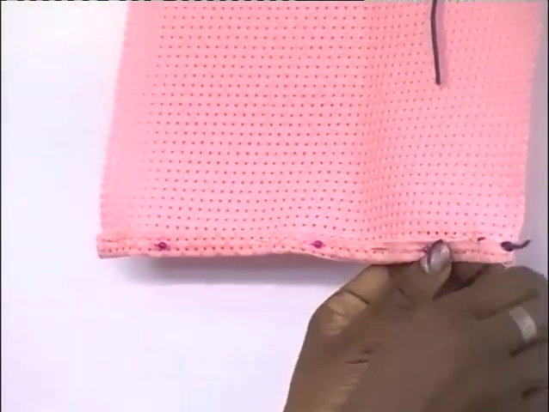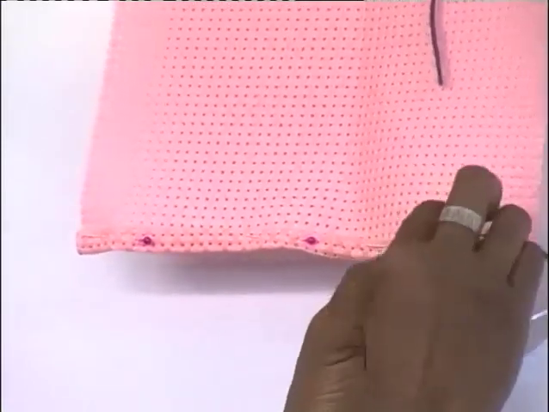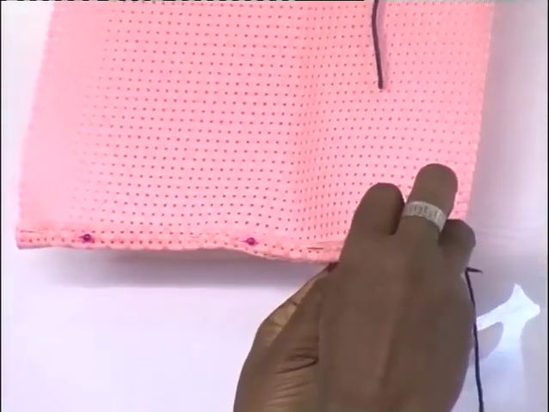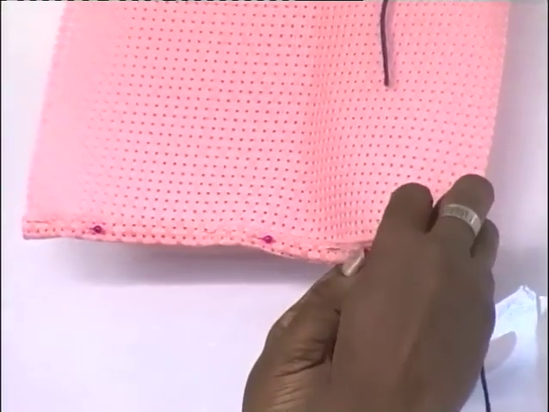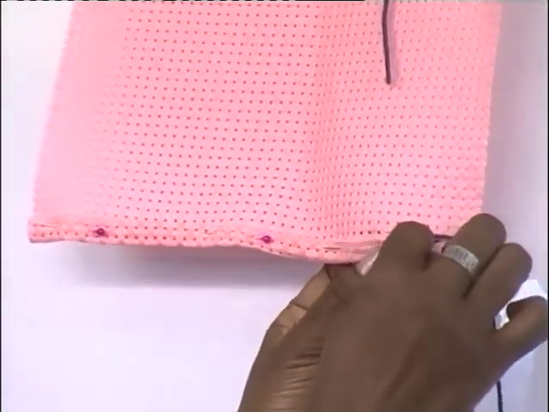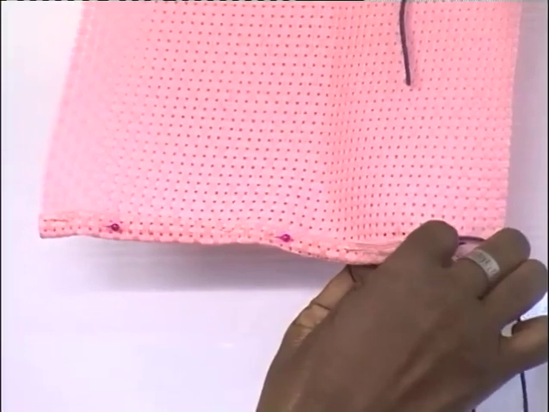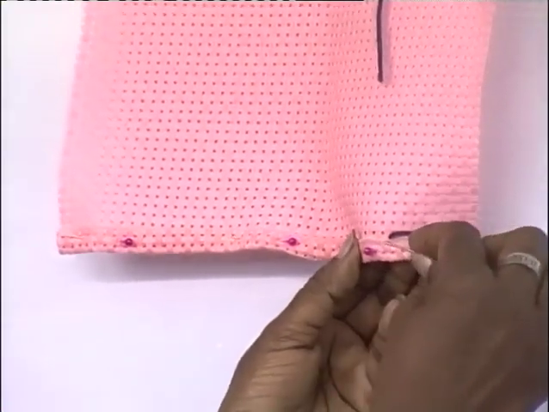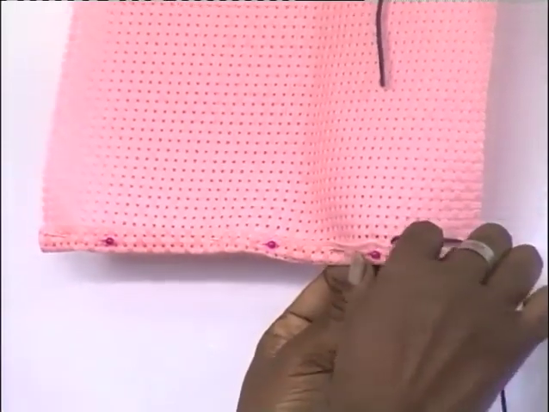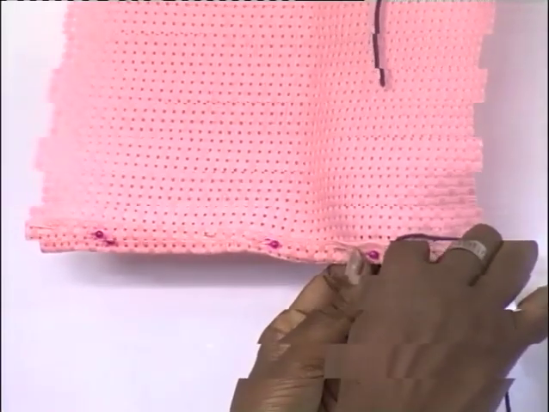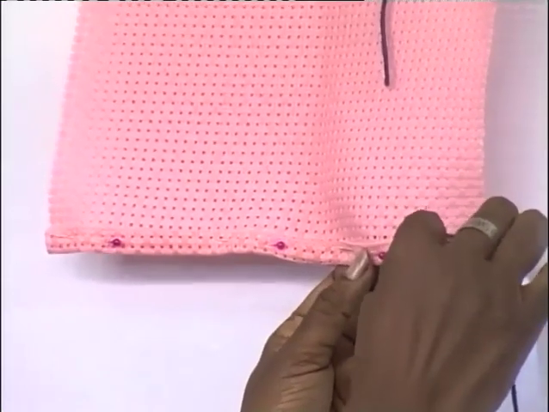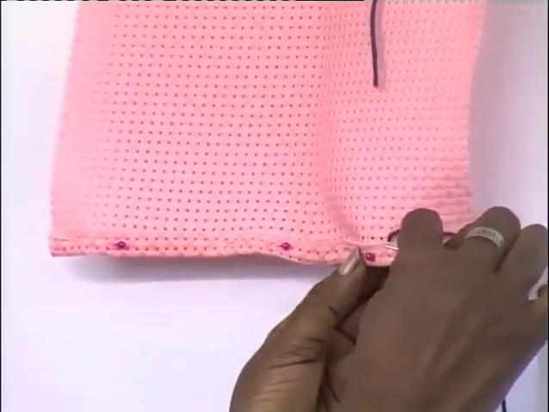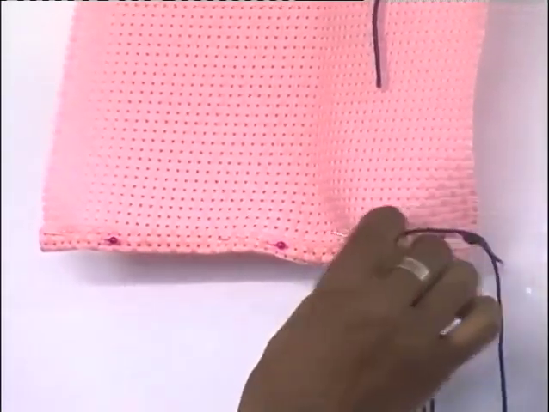Okay, watch again as I go through. Go through the folded hem, go down, pick up the single fabric, and the needle comes up, and you push it through. Pull it through.